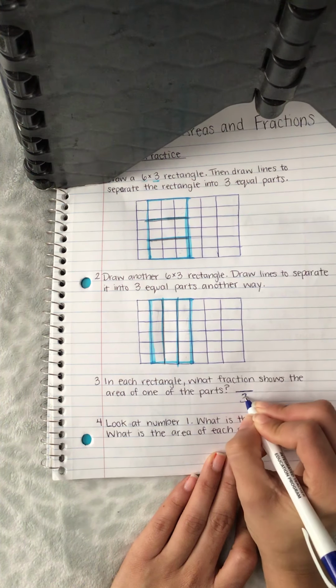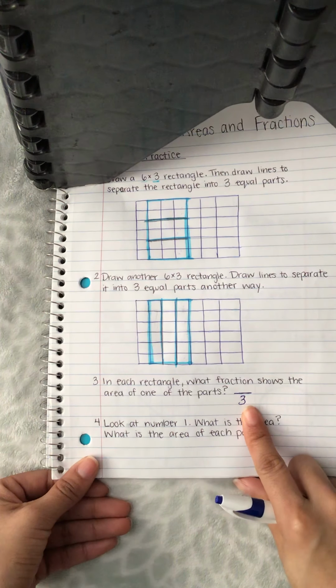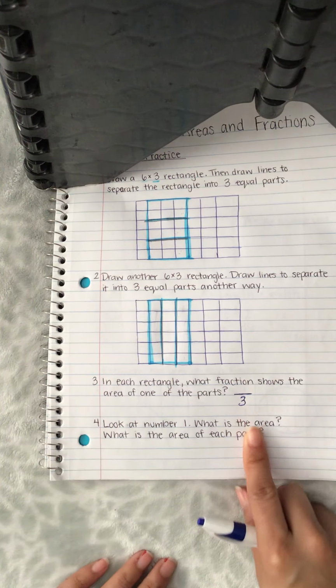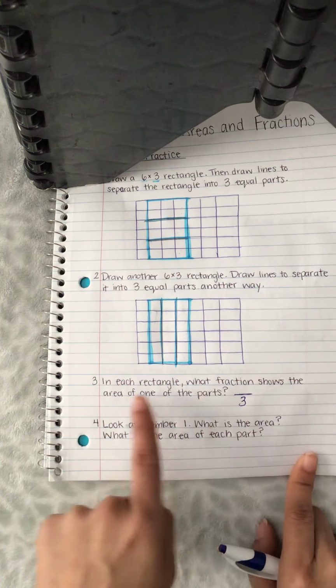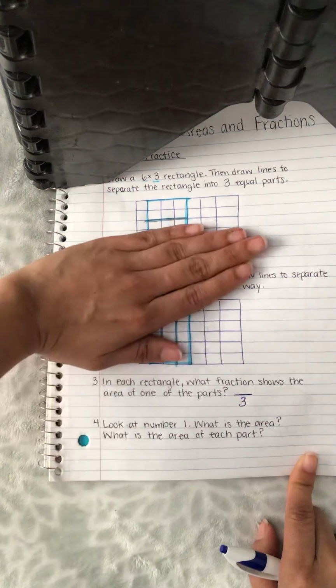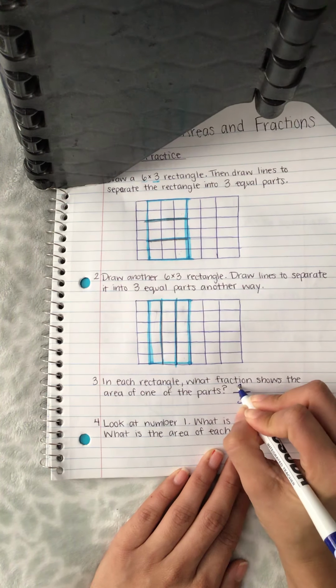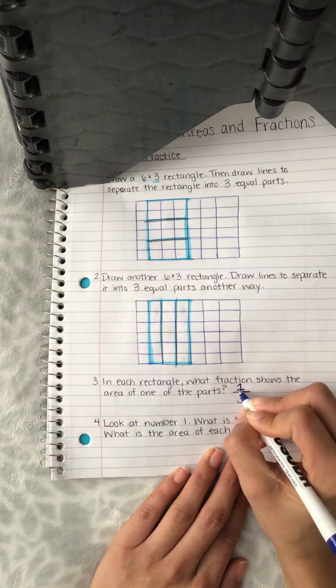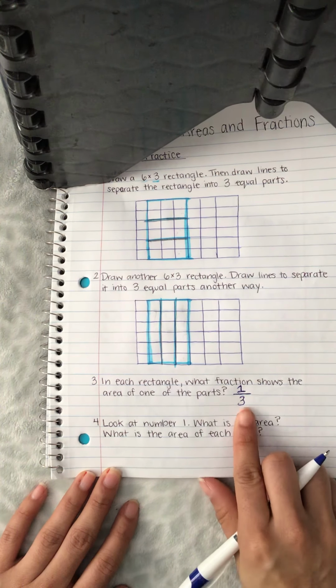So the total number of parts, remember back to fractions, the total number of parts is the denominator. The numerator is just one of those parts. So it says what fraction shows the area of one of the parts? Just one of the parts is just 1. So the fraction that shows the area of just one part is 1/3.